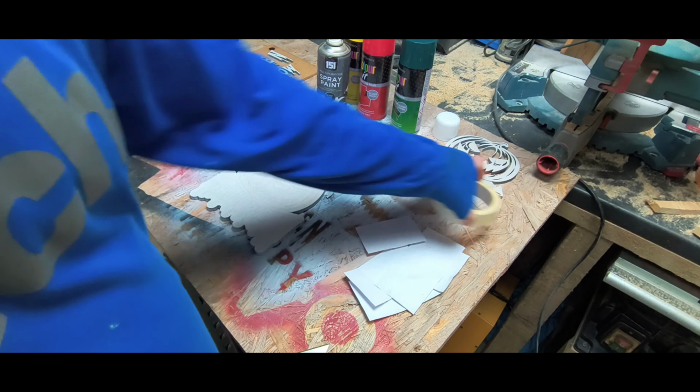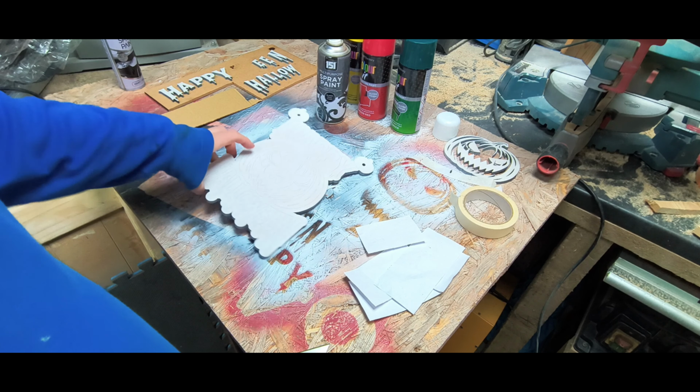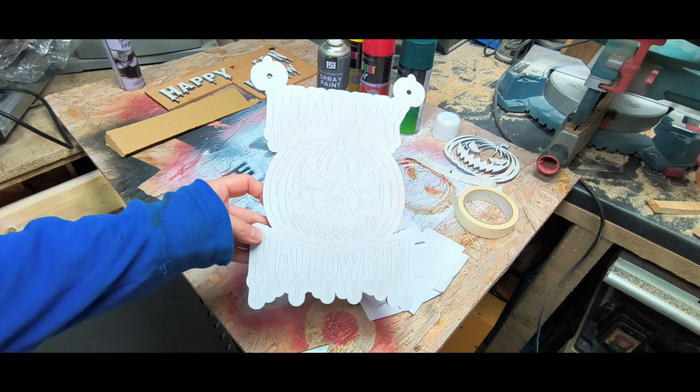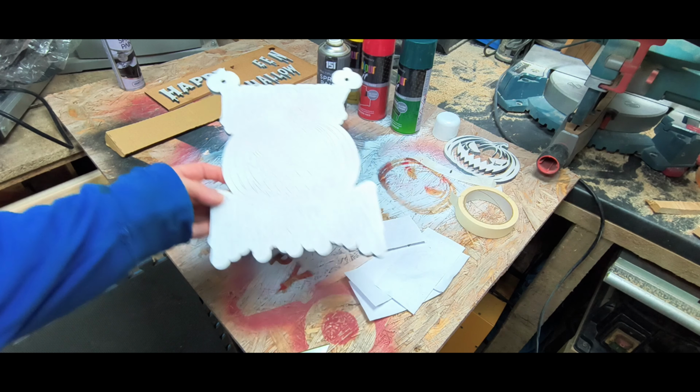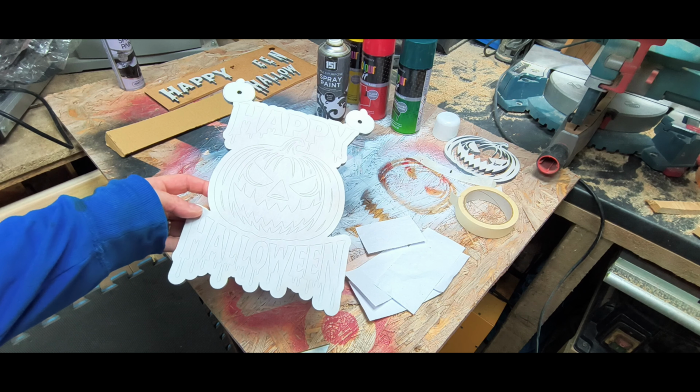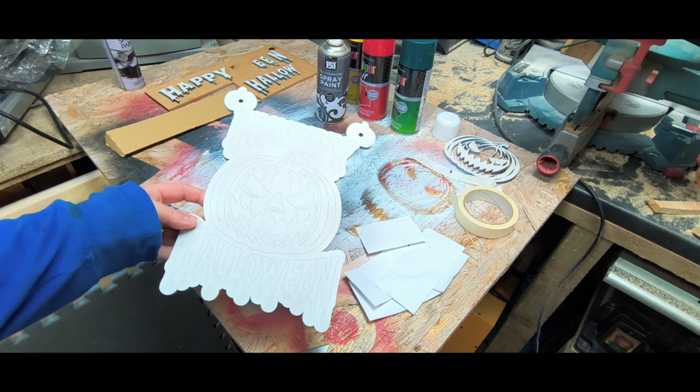Right, so we've left this to sit for like 16 hours, and there's a few different colours going on this. So what I'm going to do is tape it up, mask it up, and then spray the little bits, and then come back in with the main colours.